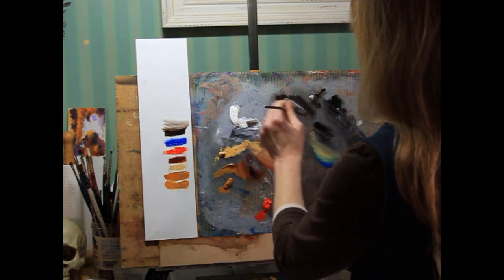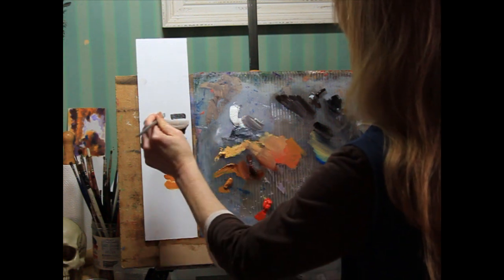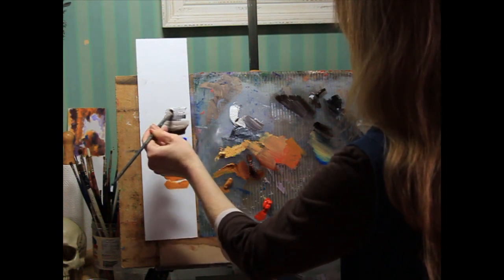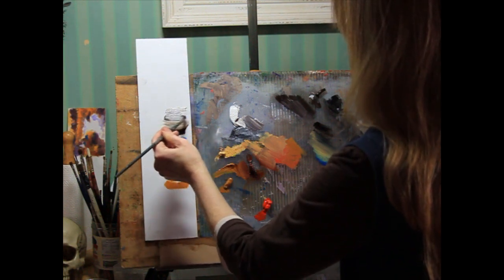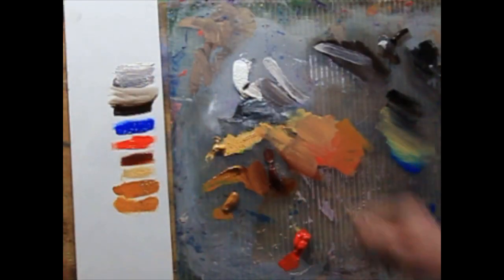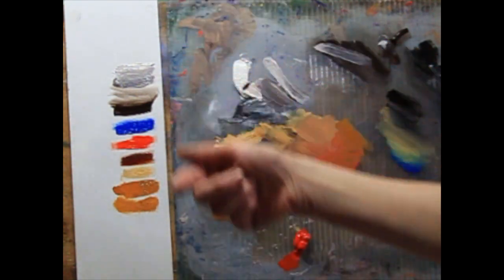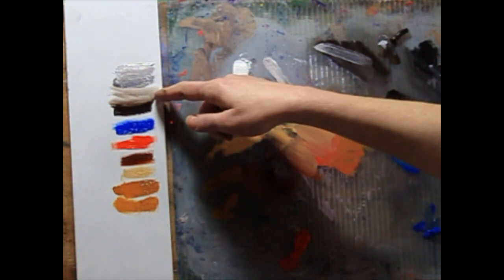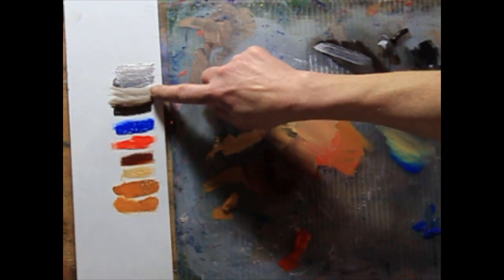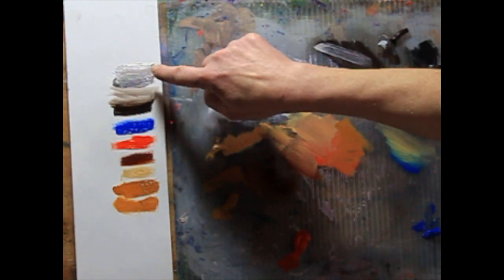Brown, white. By the time I get it to a similar tone to that which was put very thinly over the white background, leaving the white showing through, the tone of that is so much, it's a similar tone, but the temperature of that is so much warmer here than here. It is the same colour, but this is laid thinly over white and this is mixed with white.